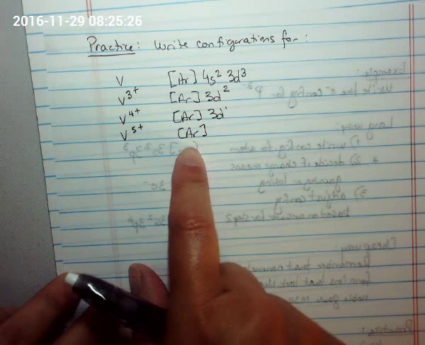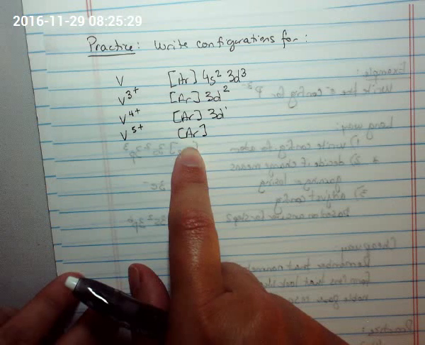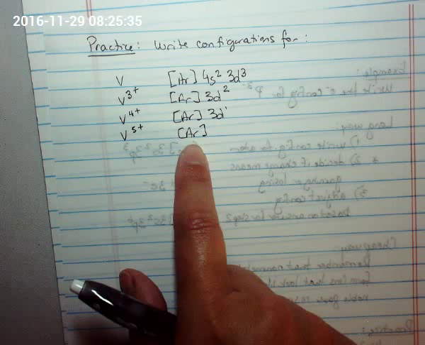Argon. Now, technically speaking, that's not how you should write the noble gas configuration for argon. You really should go from neon, 3s2, 3p6, but it's okay. If you left that, I would be okay with that.